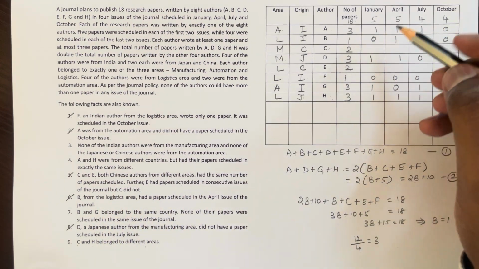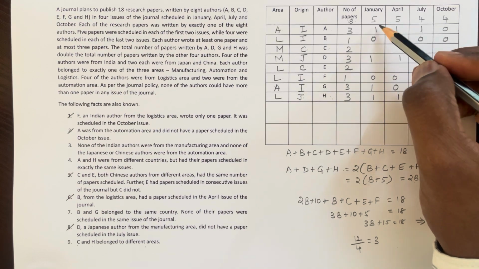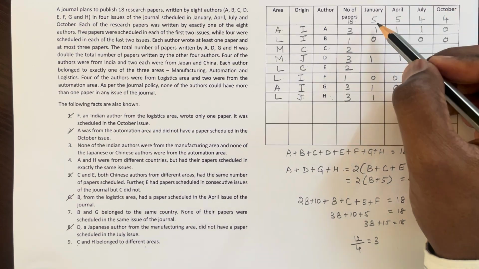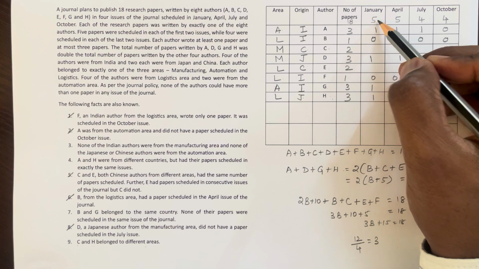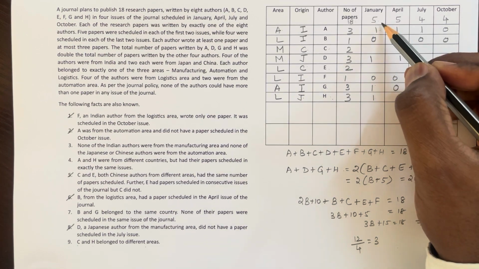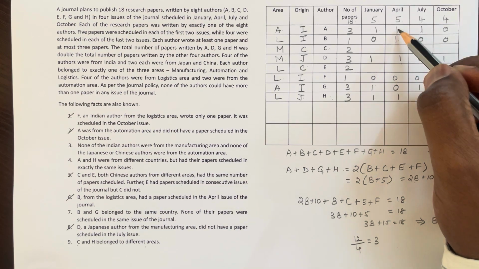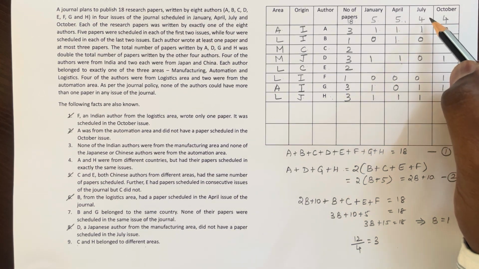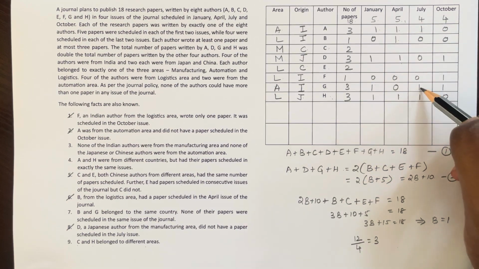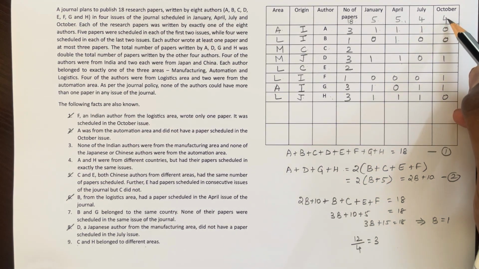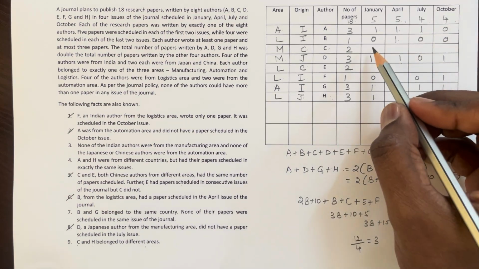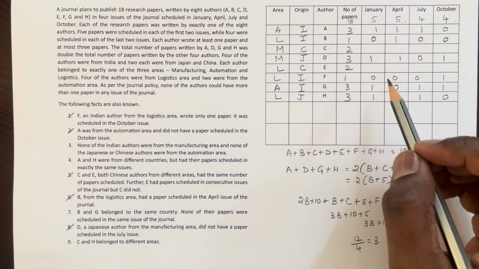Now let's find out the number of papers to be found for each of the issues. Here the total is 5. We already know 4. So the remaining we need to find out is 1. April, similarly, total is 5. We already know 4. So the remaining is 1. July, the total is 4. We know already 3. So the remaining is 1. October is 4. We already know 3. So the remaining is 1. So in each of these issues there should be 1 paper each.